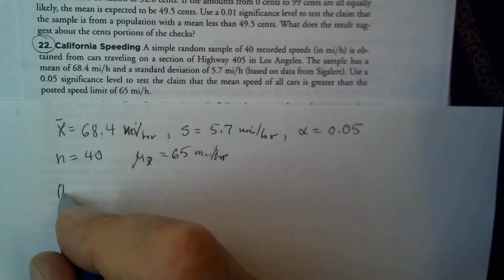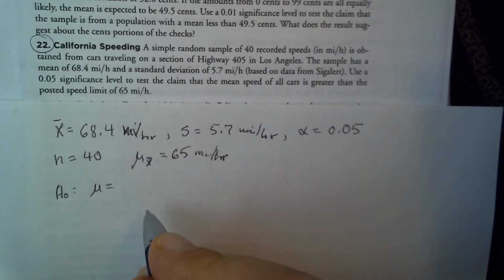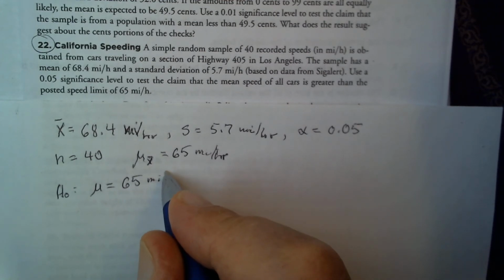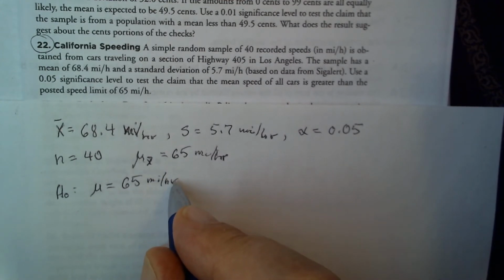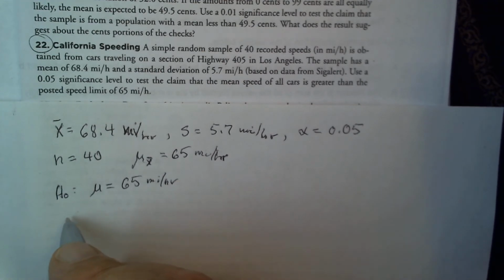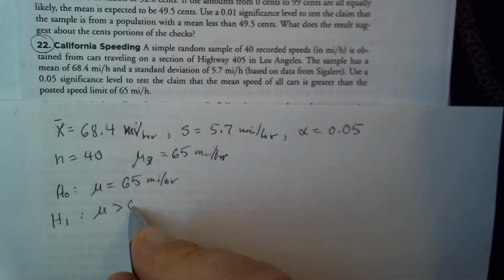So our null hypothesis then is that the mean is equal to 65 miles per hour. And the alternative hypothesis is that the mean is greater than 65 miles per hour.